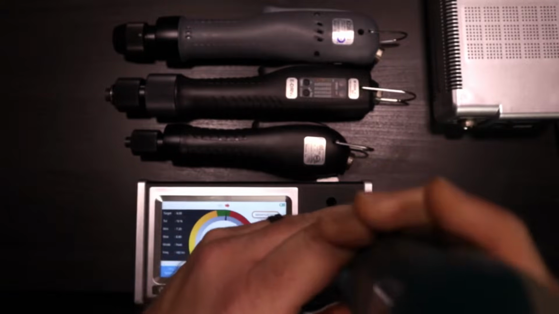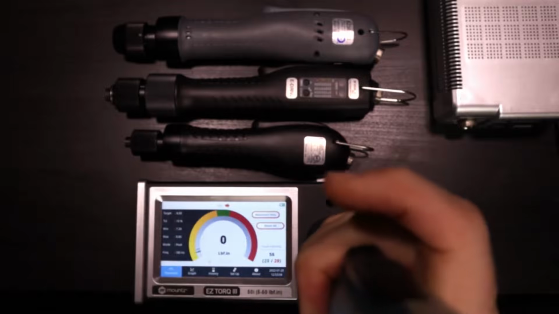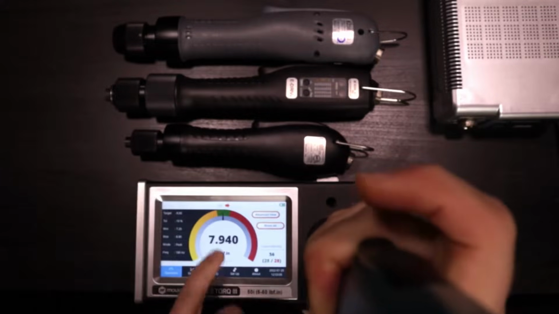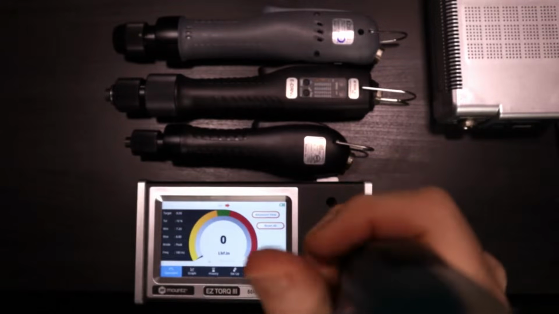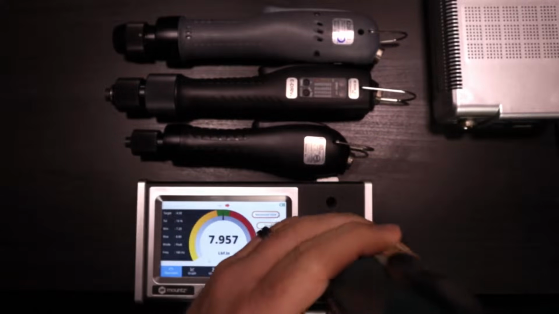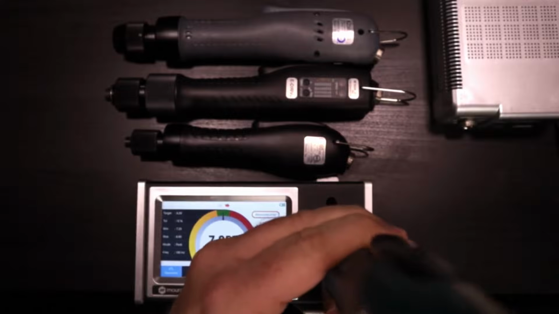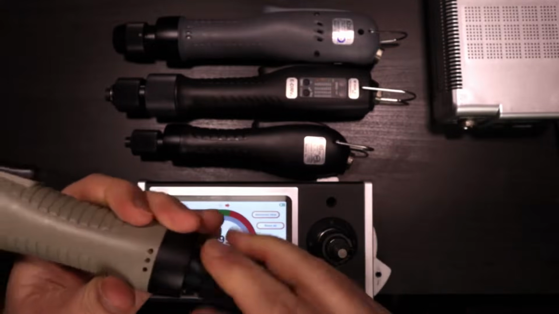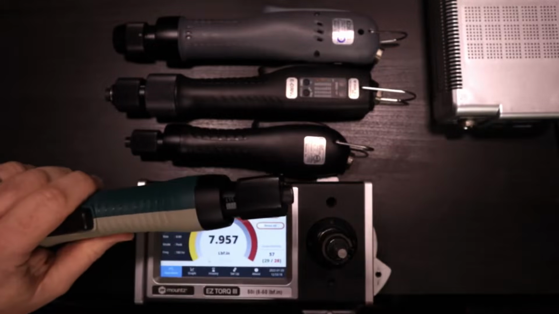Maybe just 2 clicks. And if we're happy with that, we're right at 7.9. Then we can go ahead and lock the collar in this position.